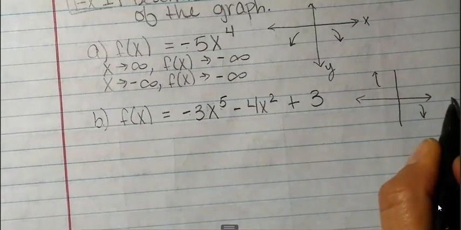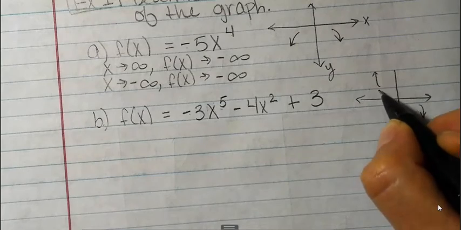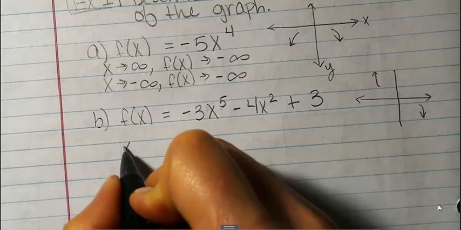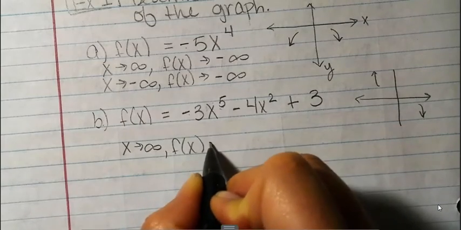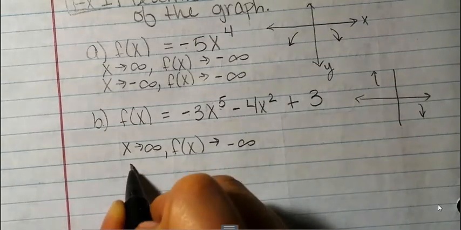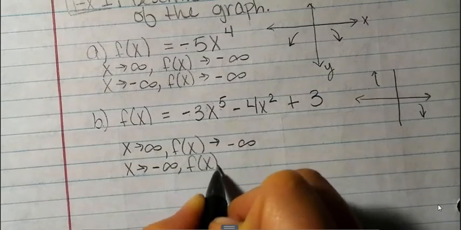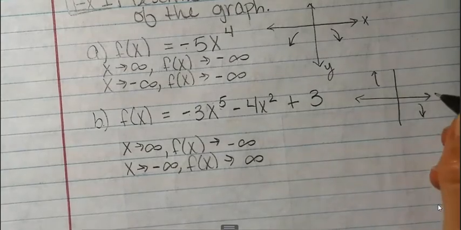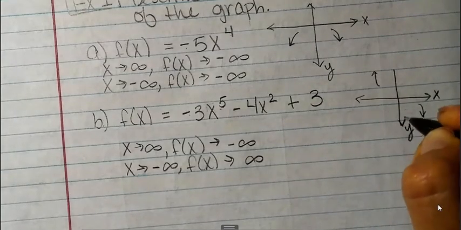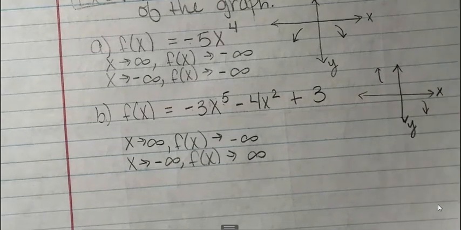So I know that as x gets big, y gets small. As x gets small, y gets big. Okay, so as x goes to infinity, f of x goes to negative infinity. And as x goes to negative infinity, f of x goes to positive infinity. Okay, maybe I should label my axes. Okay, so let's actually graph one of these to the best of our ability.